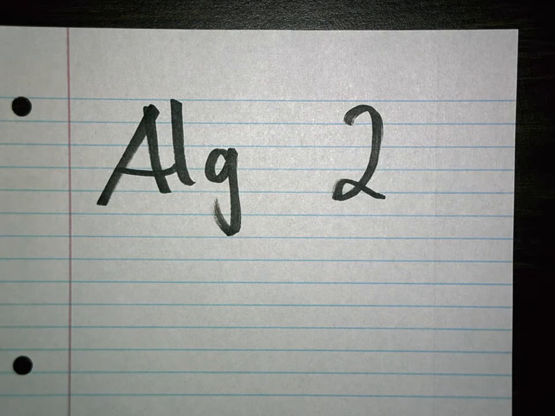This is Algebra 2, notes for the final review. We're going to go ahead and start with Unit 2. I want to list some of the formulas that we used in Unit 2.